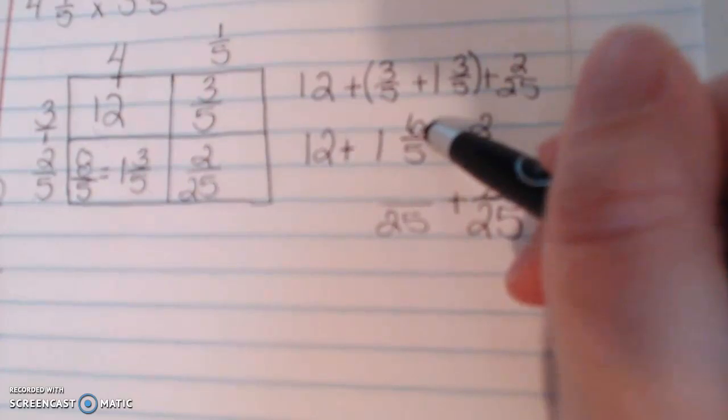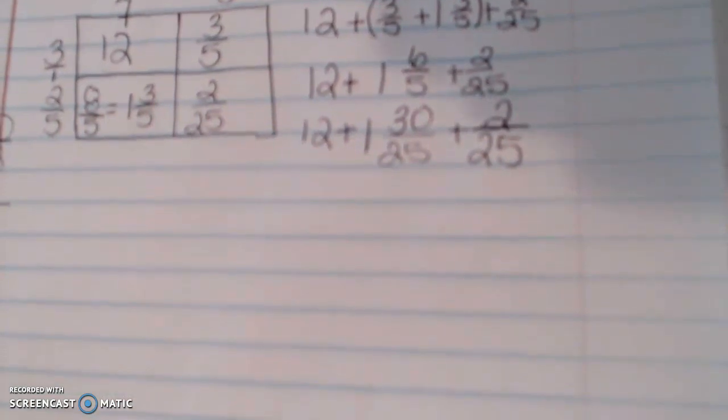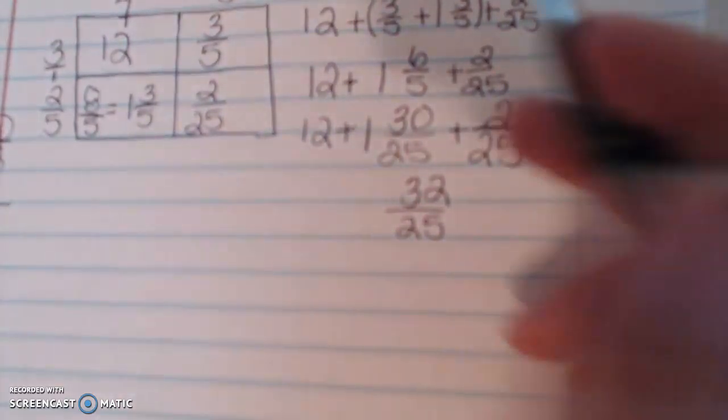So I need to say 6 times 5. That's going to be 30. And I just bring down my whole number. And just so I don't forget it, I'm going to go ahead and bring down my 12 as well, every time I don't use it. So now I can just add. So I have 30 plus 2. That's going to give me 32. Denominator stays 25. 1 plus, there's not a whole number here, so that's just going to be 1. And then I have my 12.